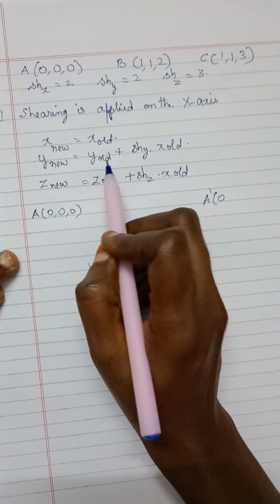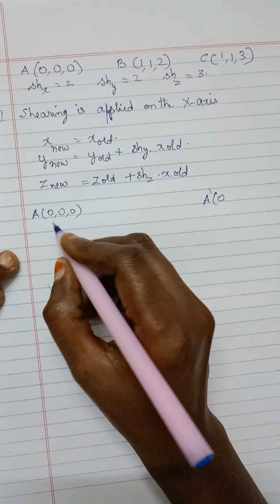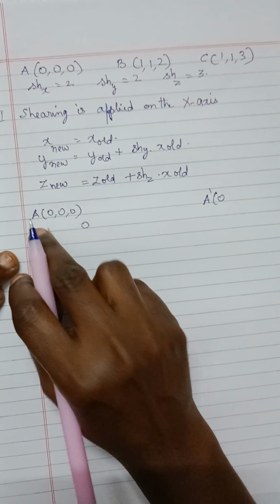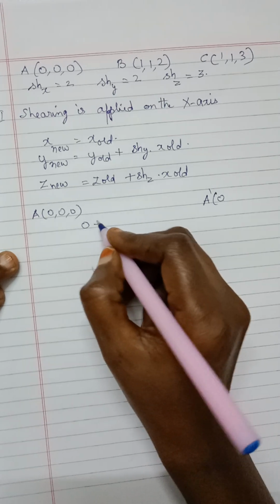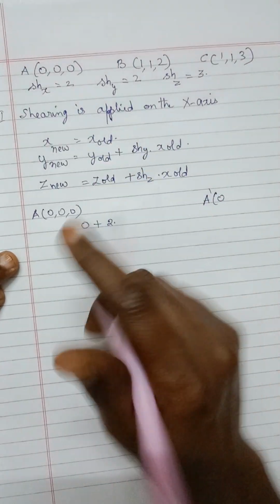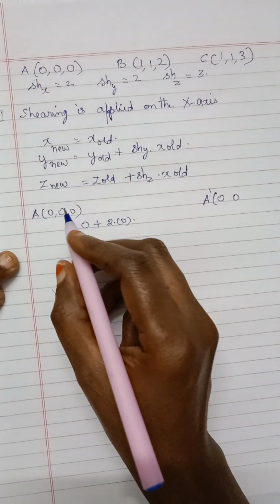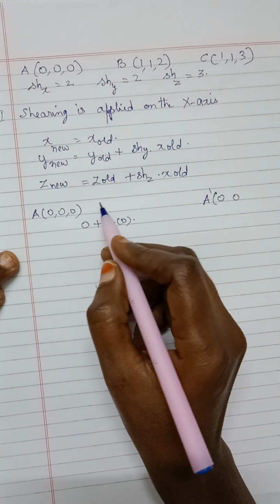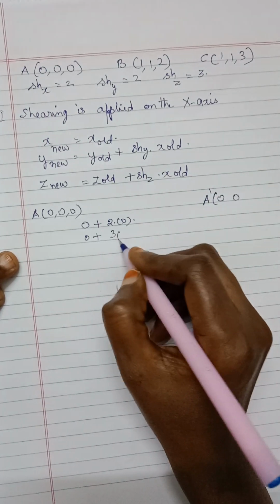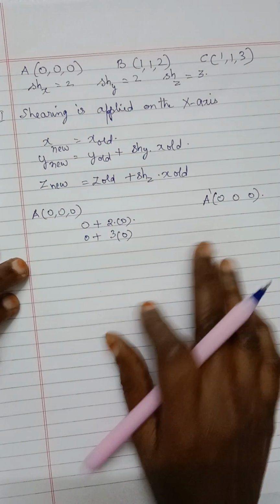Now y new is equal to y old plus shy of x old. y old is 0, plus shy, which is 2, of x old, which is 0, so the value is 0 only. Next, z new is z old plus shz, that is 3 of 0, which is also 0, so this is the new value.